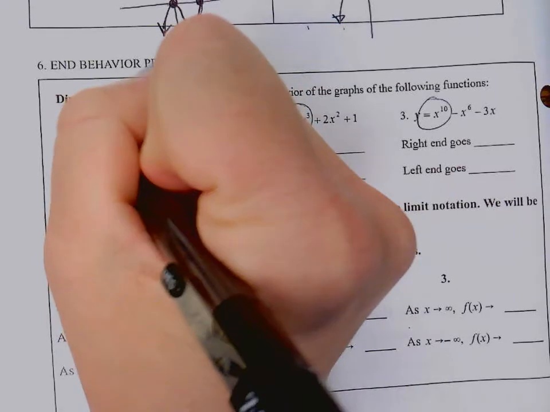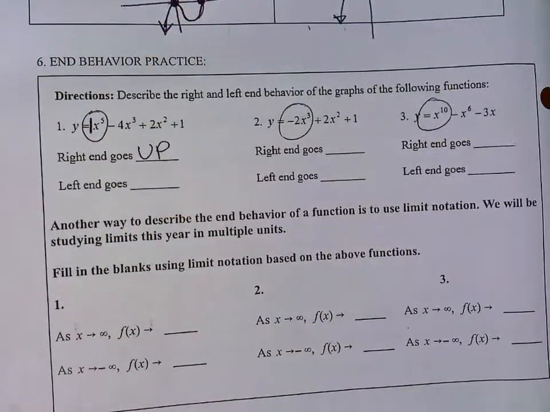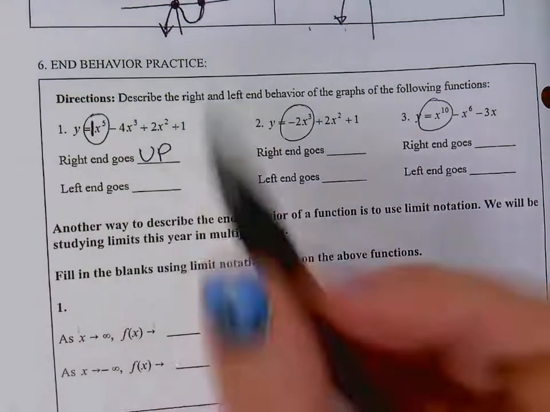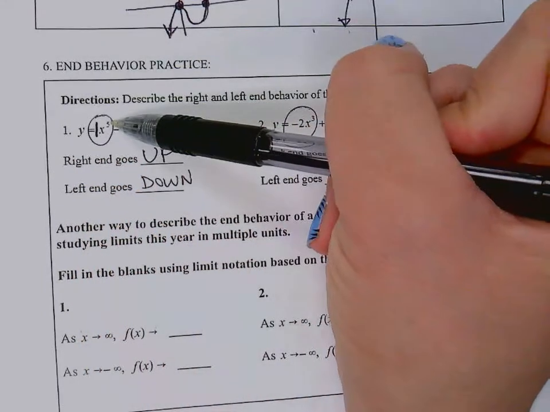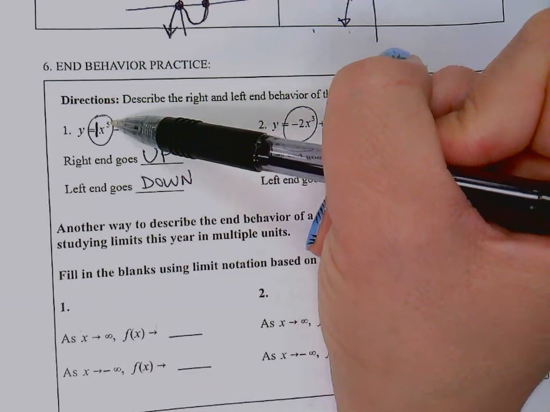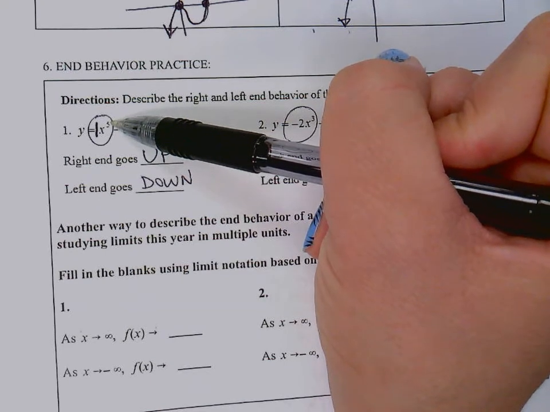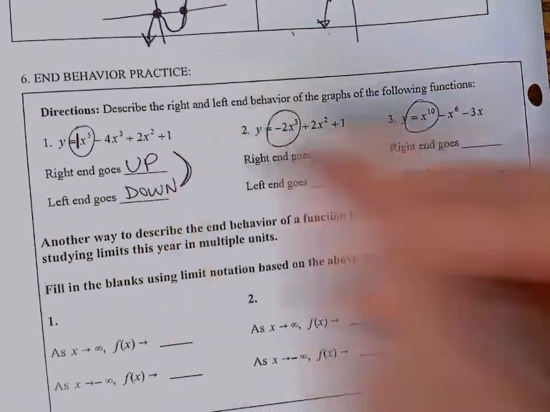Leading coefficient is +1. How does the left side of the graph go? Up or down? And how do you know? Down, but it's not because it's negative, it's because 5 is an odd degree. Does that make sense? Odd, opposite. So these have to be opposite each other.